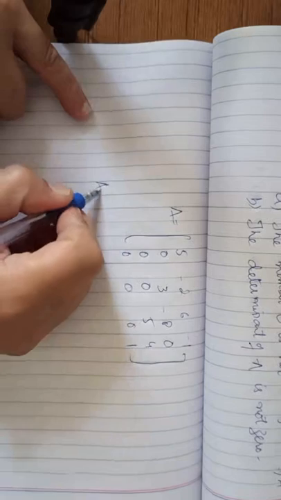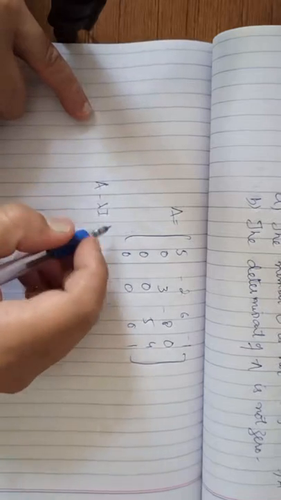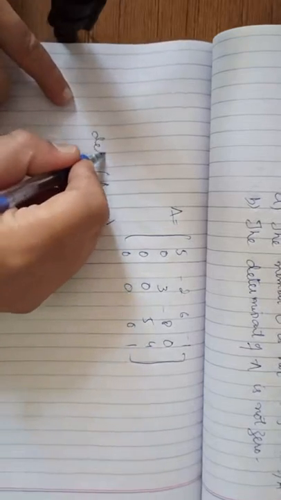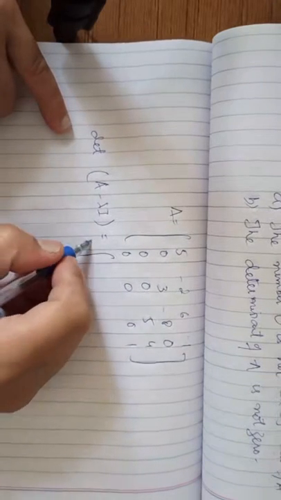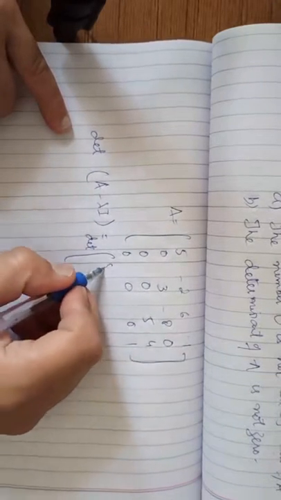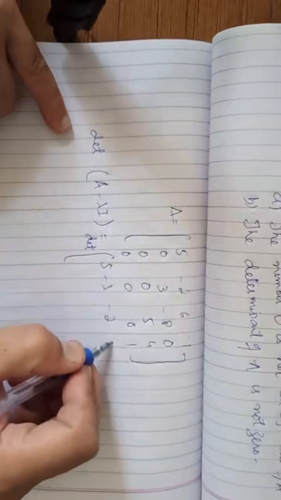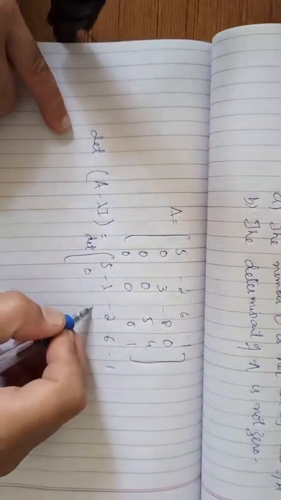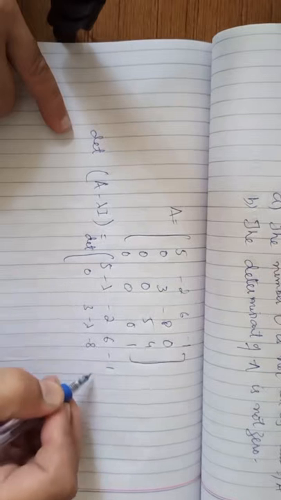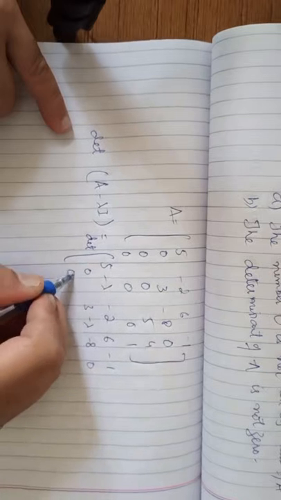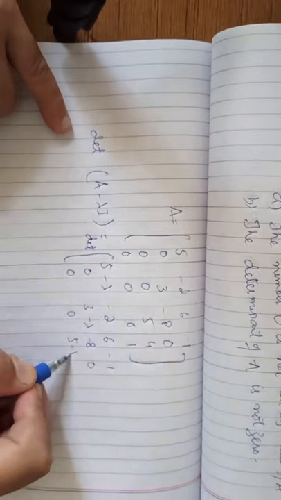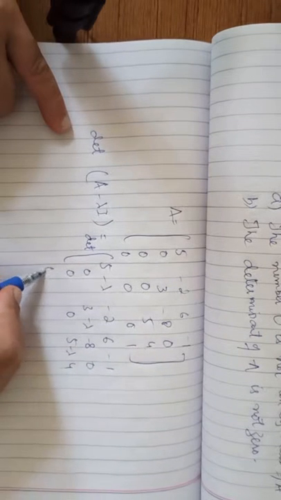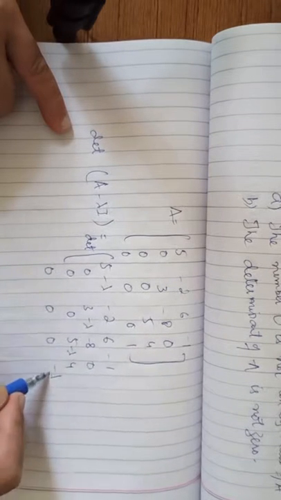We take A minus lambda I and then its determinant, which comes out to be the determinant of [5 minus lambda, -2, 6, -1; 0, 3 minus lambda, -8, 0; 0, 0, 5 minus lambda, 4; 0, 0, 0, 1 minus lambda].